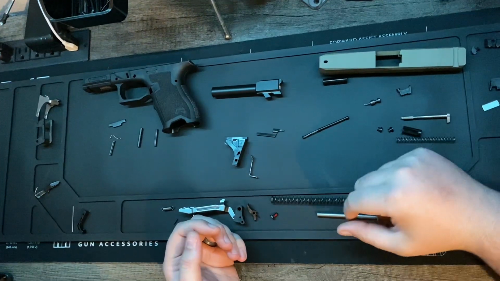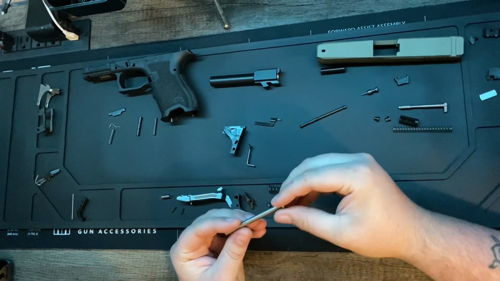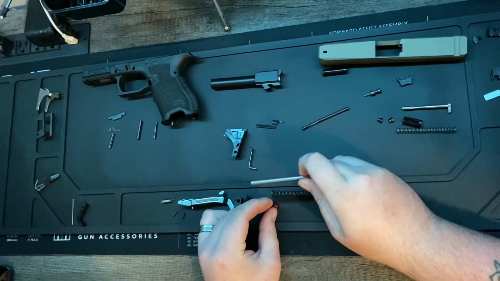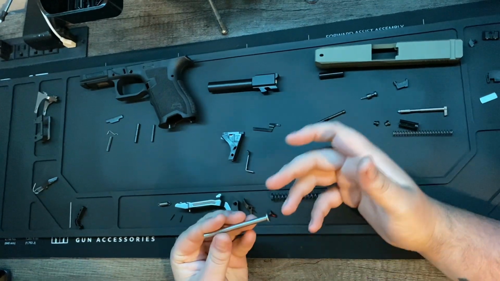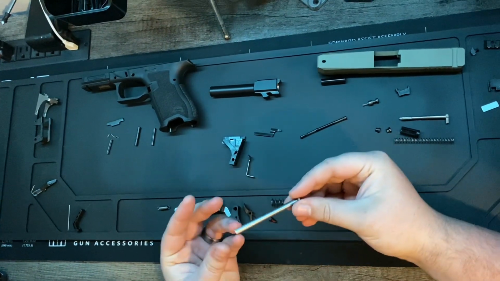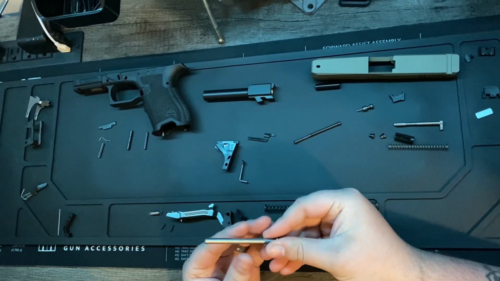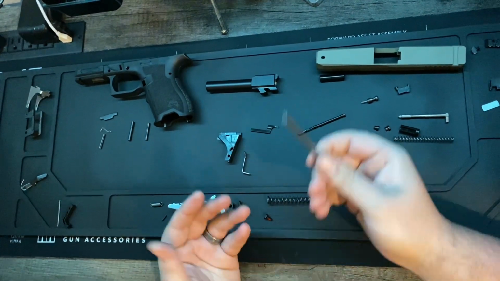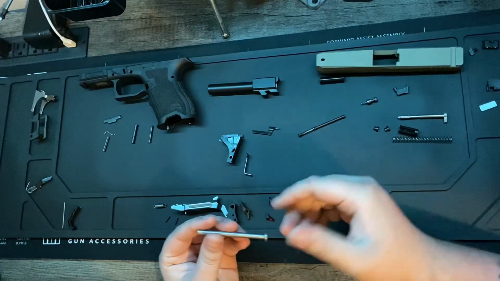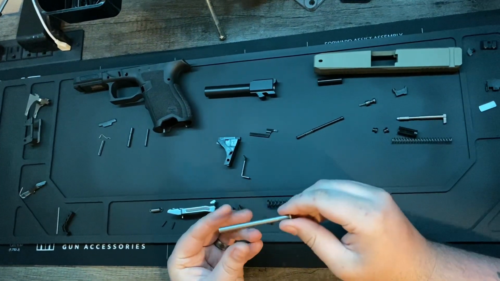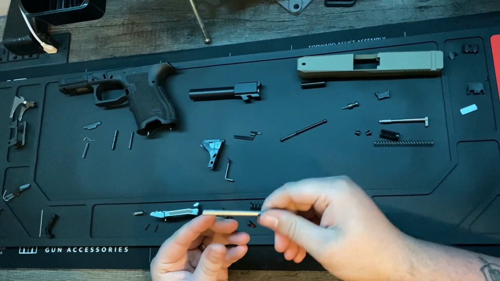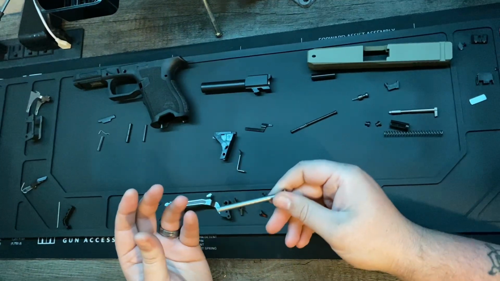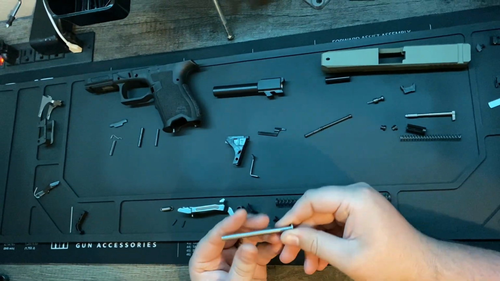The third component I'm going to be talking about is the guide rod. Because it's currently unassembled, it is normally part of the recoil assembly. The purpose of the guide rod is to provide an alignment tool essentially for the recoil spring to function on, and it ensures it compresses and expands in a straight movement or path. Within the cycle of operations, the guide rod supports the recoil spring as it moves rearward with the slide.